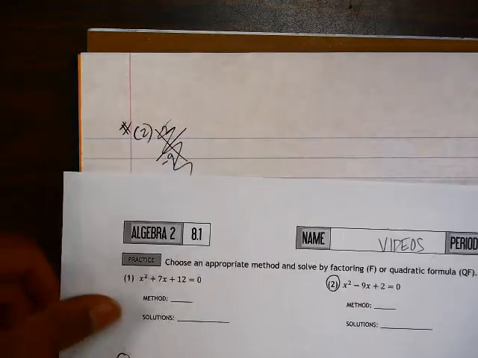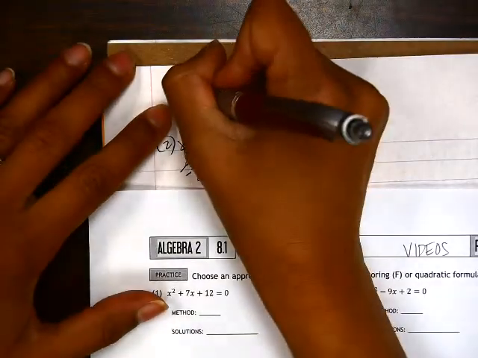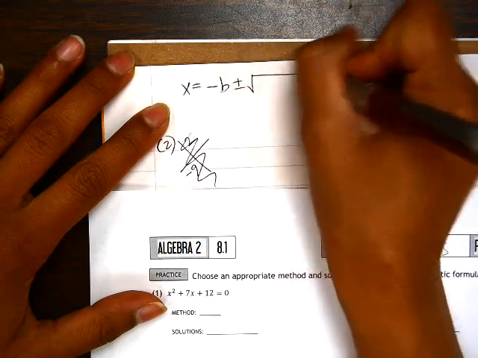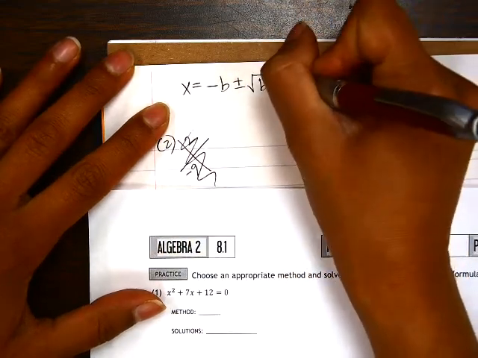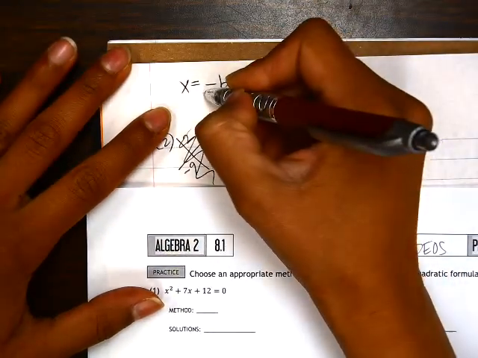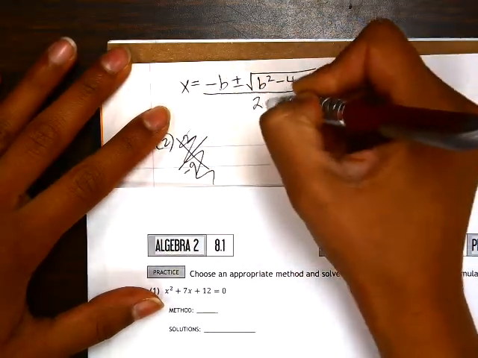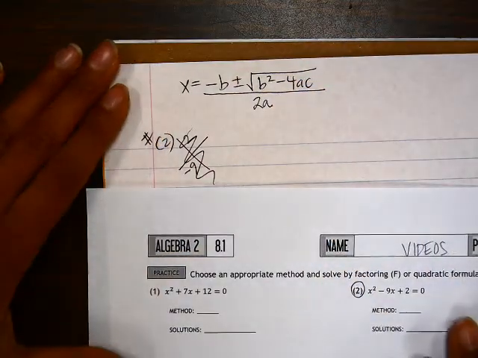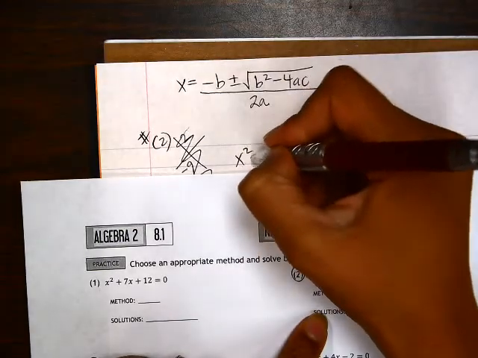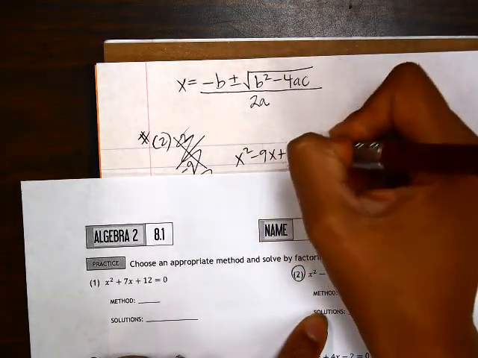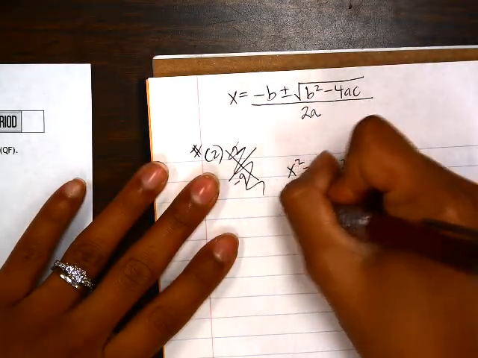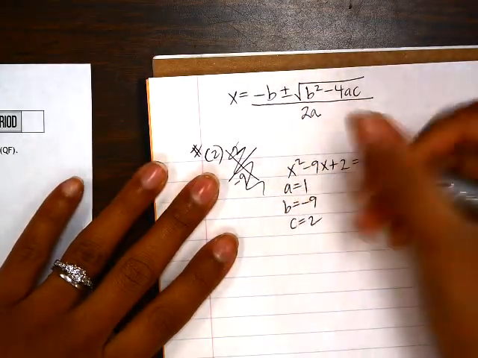The quadratic formula, which I'll write down here at the top, is x equals -b plus or minus the square root of b squared minus 4ac, all underneath the radical, and then all over 2a. In this quadratic, the a value is equal to 1, b is equal to -9, and c equals +2.